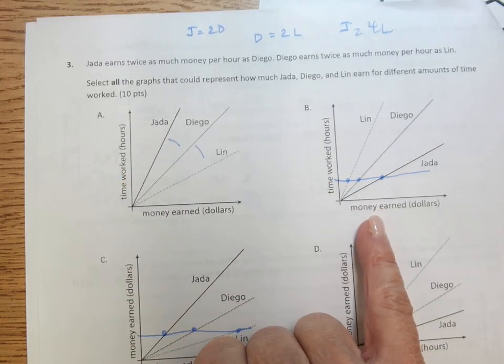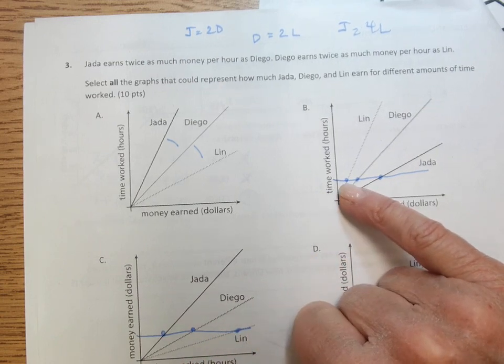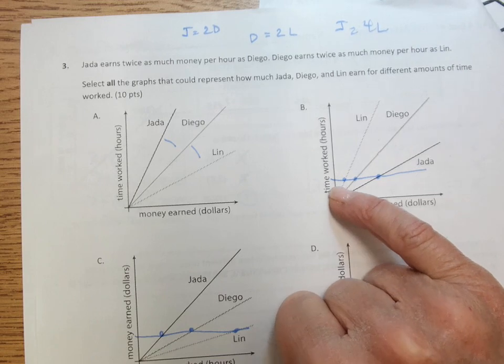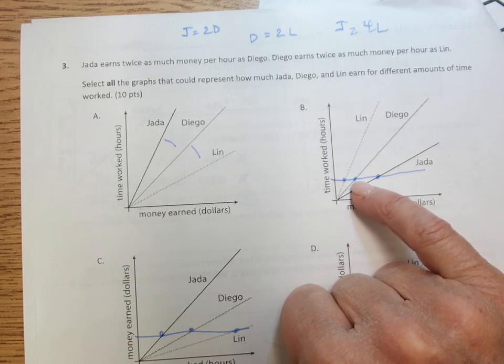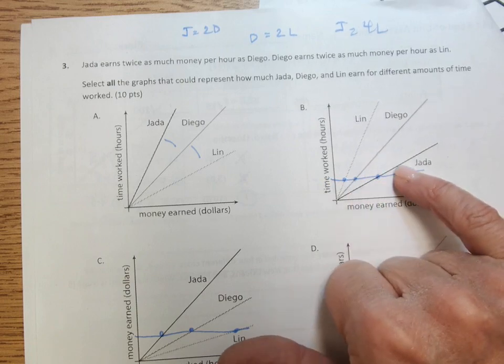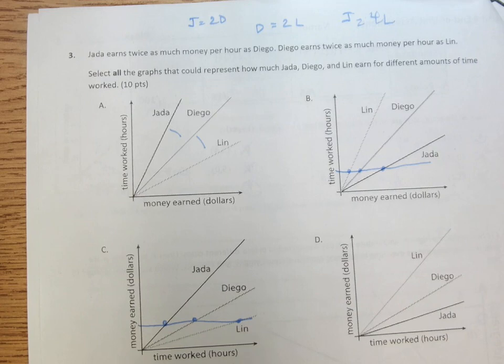But if I look at it this way, time worked and the money earned, this shows me that at, say, 1 hour, Lynn earns the least, Diego earns more, and Jada earns the most. This is all at 1 hour. And this one was the opposite of that, so that's why it didn't work. So it's B. B works.